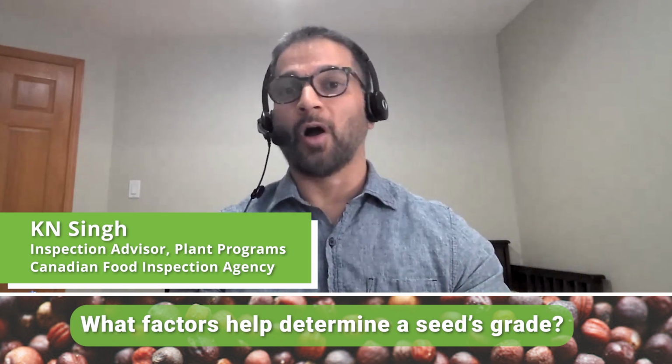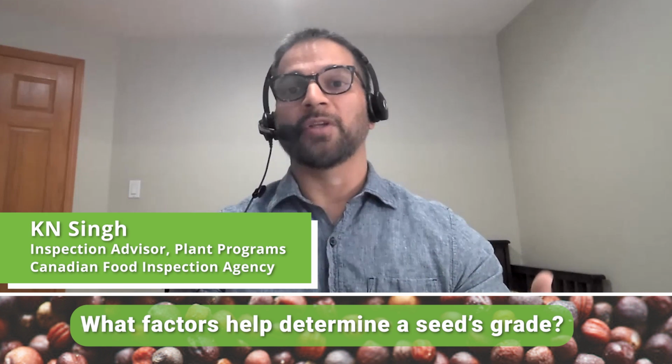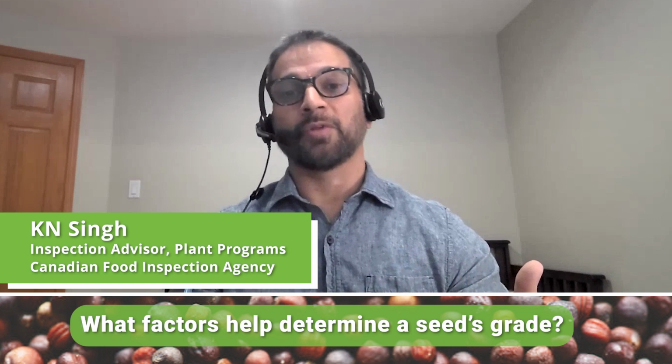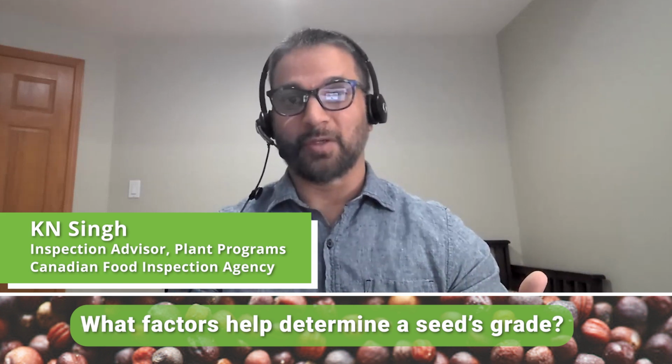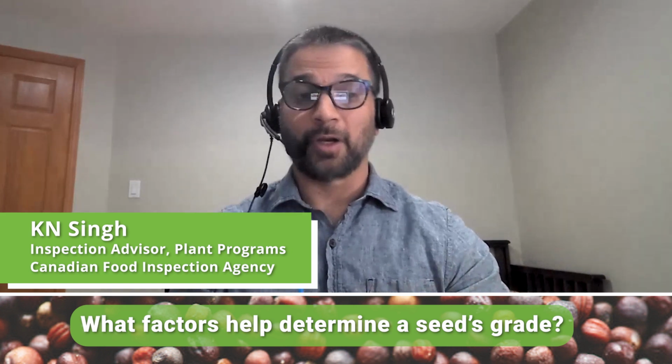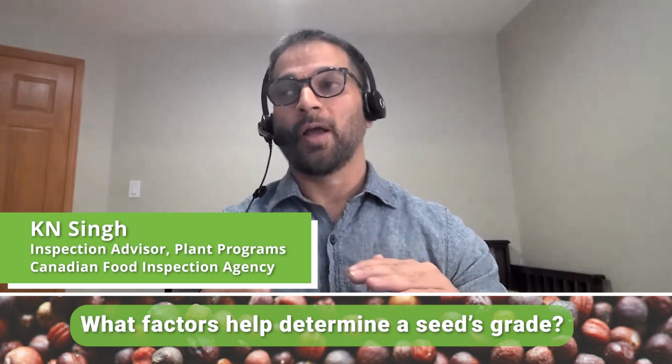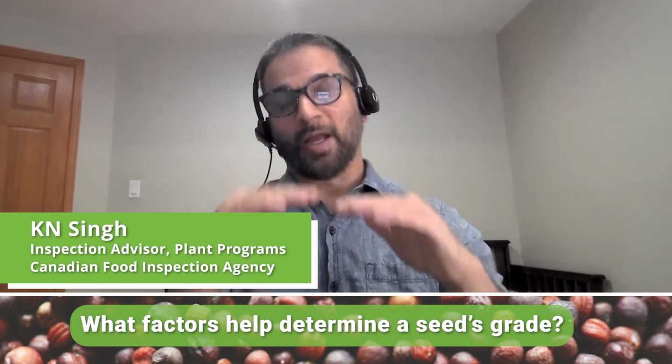It all depends upon how it is conditioned and how it is prepared. When we take the sample, we get these observations after the test results, and then we determine whether the lot meets certain purity and germination standards and comes under a specific grade. It could be Canada number 1 or 2, depending upon the test results.